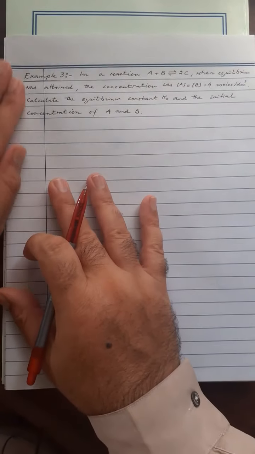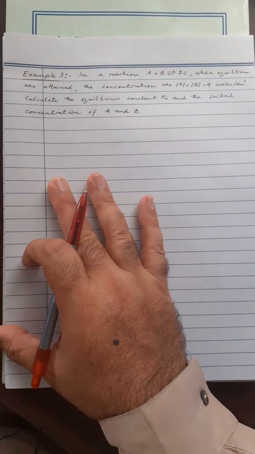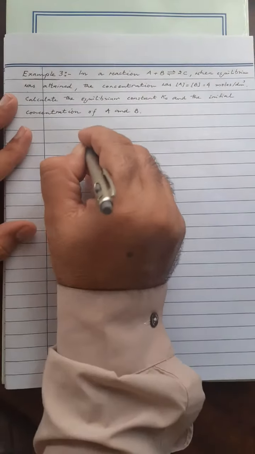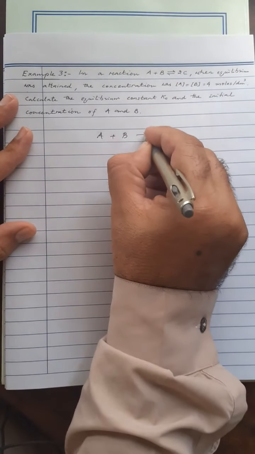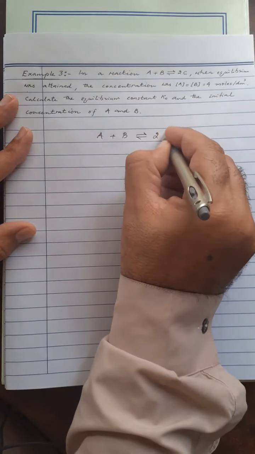Next question, and last for today, is a third example where we have a reaction A plus B is equal to 2C, and we have the given value. So I will just move quickly. A plus B, then double arrow 2C.